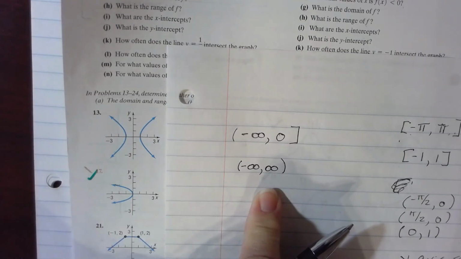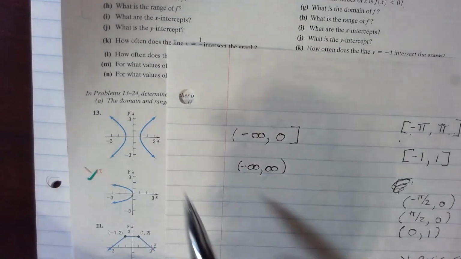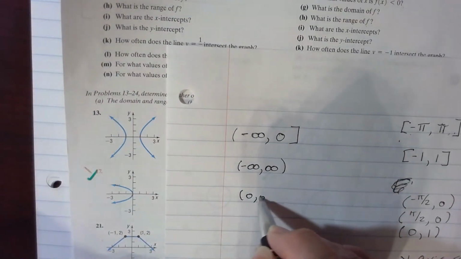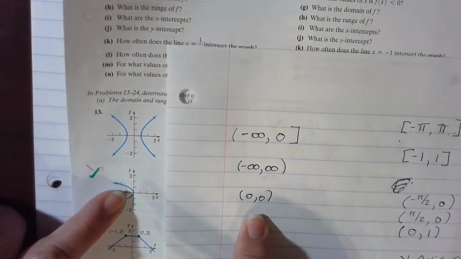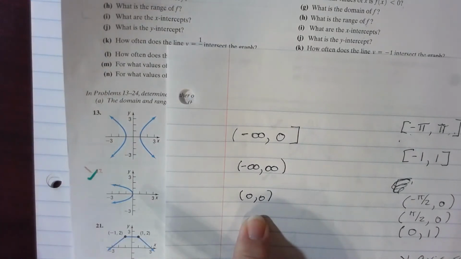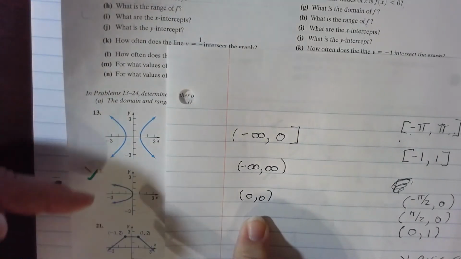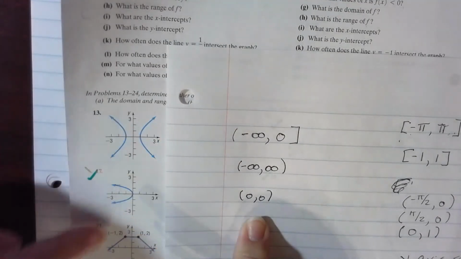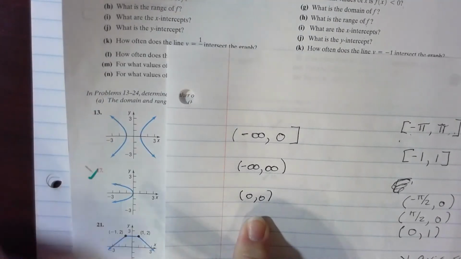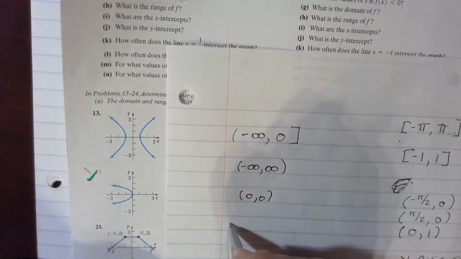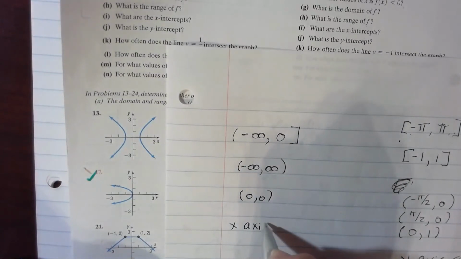Then for the intercepts, there's only one, and it's the ordered pair 0, 0. That's both the x-intercept and the y-intercept. And then for the symmetry, if you fold this one across the x-axis, it matches itself. So this one has x-axis symmetry.